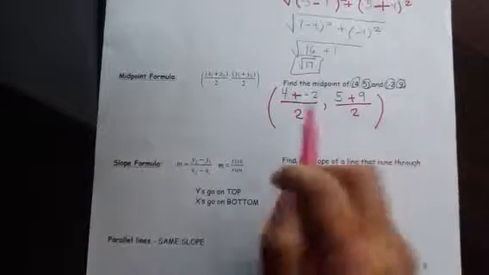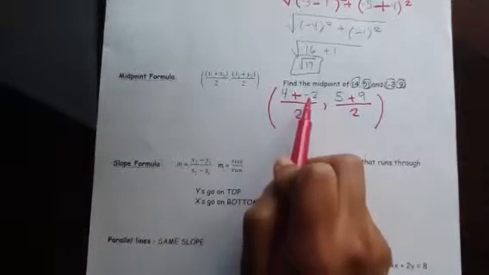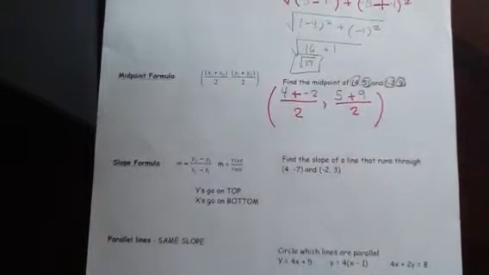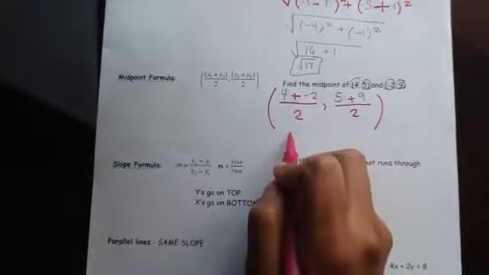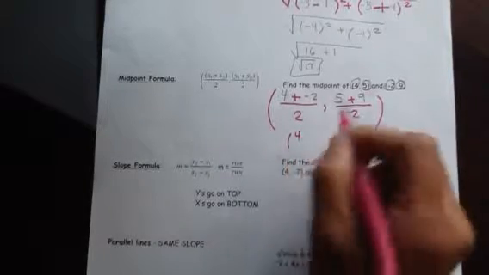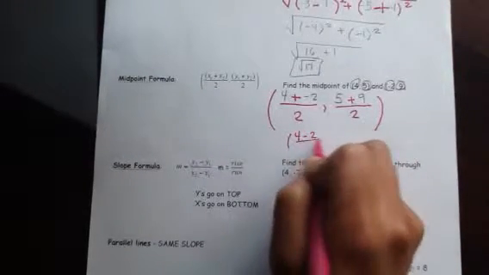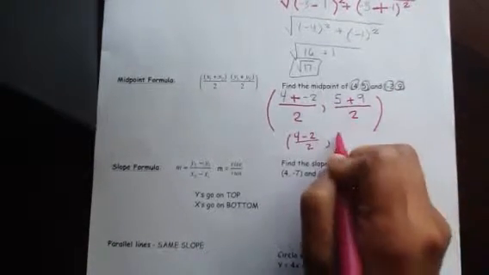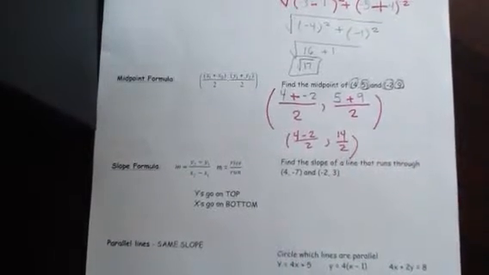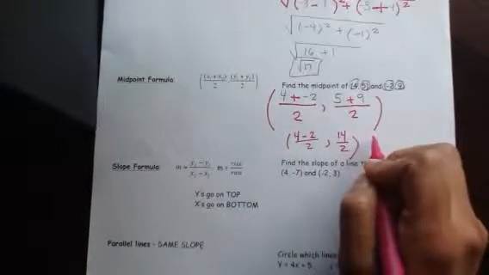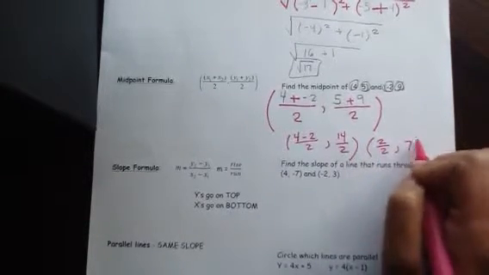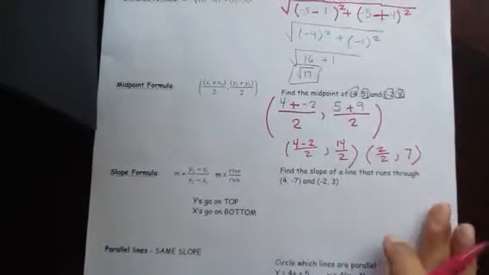So now I see when I add a negative, it's not going to become plus, it's going to be a subtraction. If you add a negative, that's still a bad thing. So that is going to be 4 minus 2 over 2. And I can go ahead and simplify that. Please don't leave it like this because this is not cute. So 4 minus 2 gives you 2 over 2, and the y is 7. But I can still simplify that.